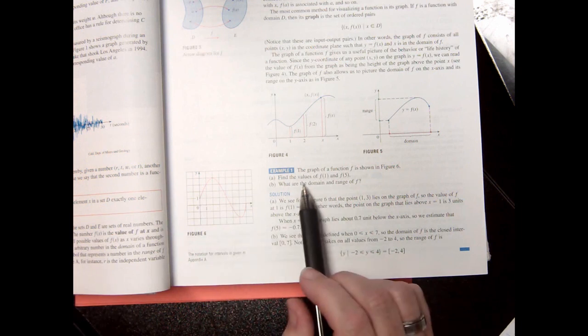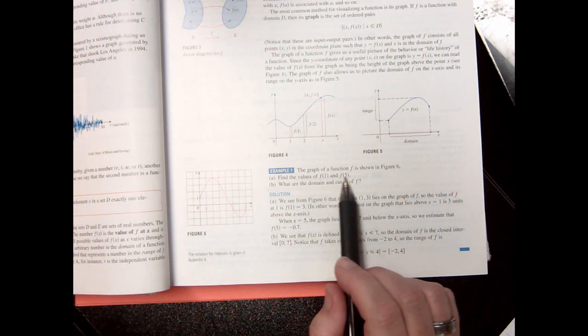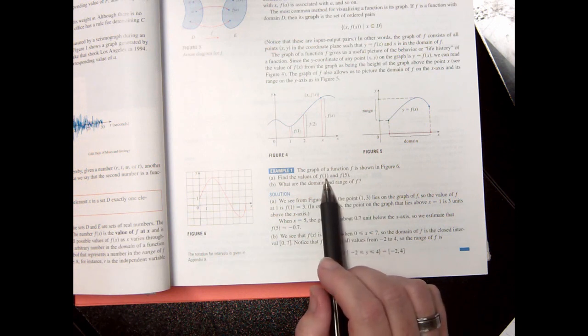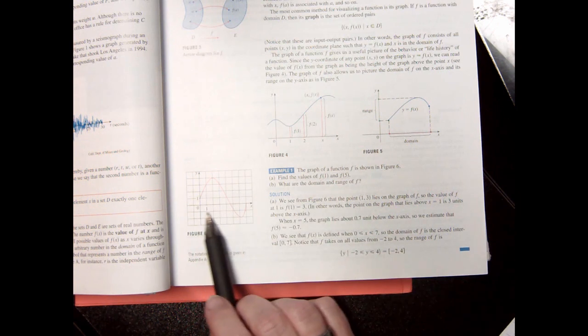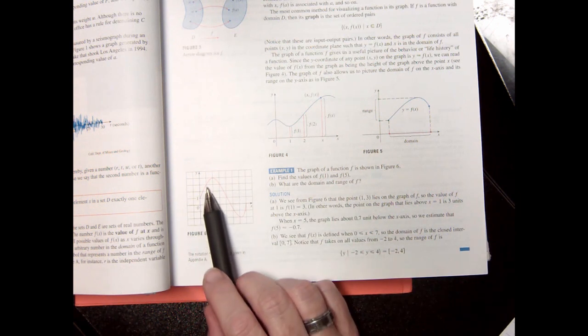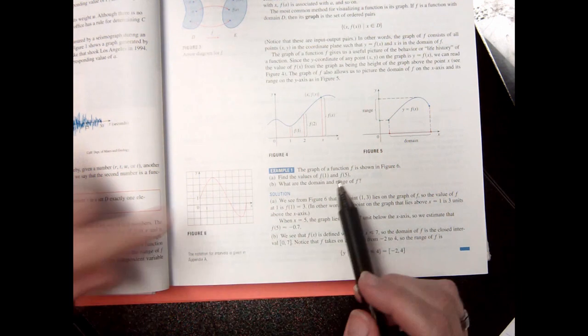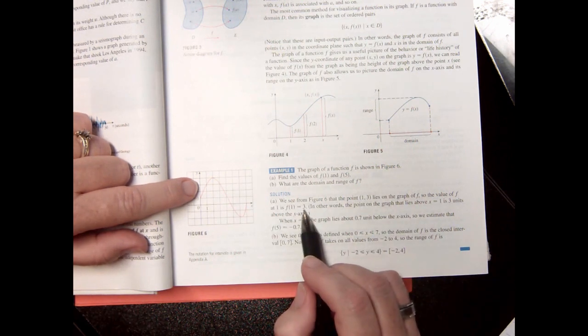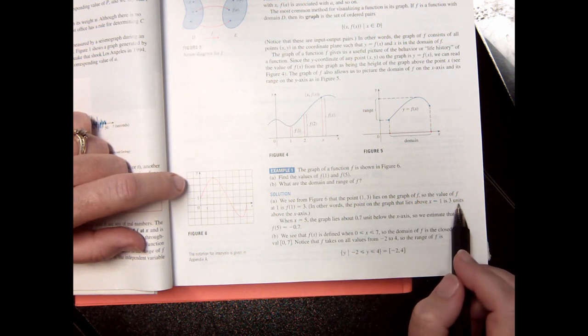So what are our questions? Find the values of f of 1 and f of 5. The 1 is your X value. So we will go over here to our graph. We'll look at our 1, go up to find what f of 1 is, and we'll count 1, 2, 3. f of 1 is indeed equal to 3. In other words, the point on the graph that lies above 1 is 3 units above the x-axis. Same with the 5.